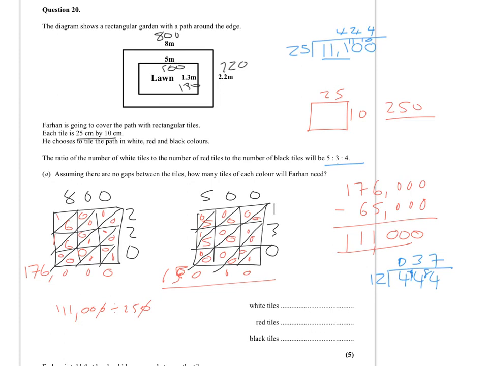5 times 37. 5 times 30 is 150. 5 times 7 is 35, so that's going to be 185. Those are the white tiles. That's the first one in the ratio, so let's write that in. 185 white tiles. Then we've got the red tiles. That's 3 times 37. 3 times 30 is 90. 3 times 7 is 21, so that's 111. That's for the red tiles.